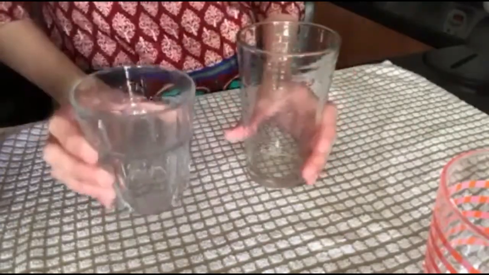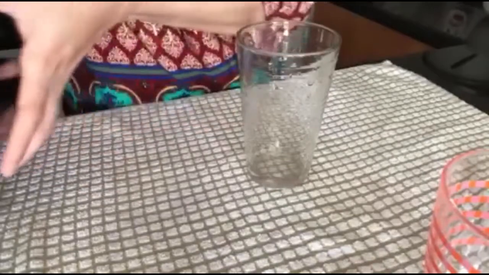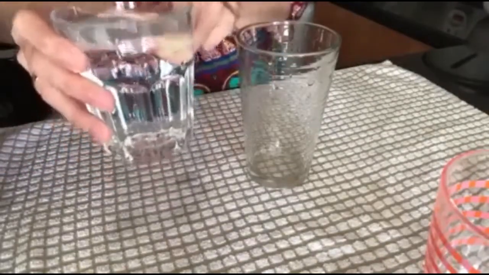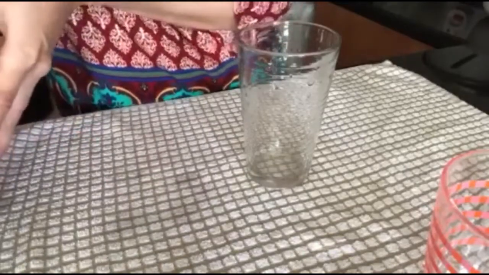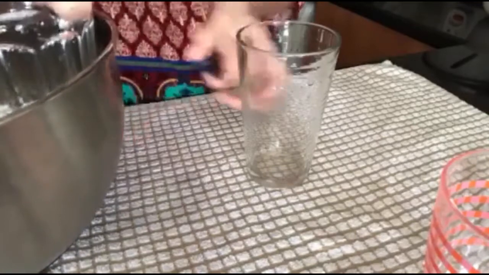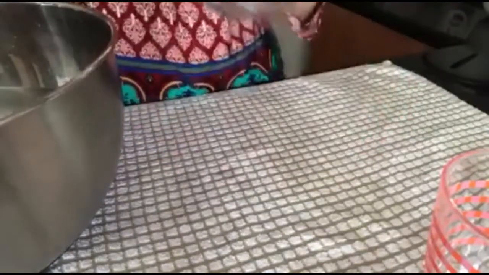Okay, now let's try this small container. Fill it up with water. Now I fill it up with water and it's full. Let me add more water because it's not really full. Okay, now it's really full. Now I'm going to transfer it to the other container.